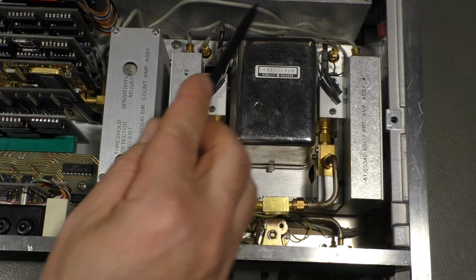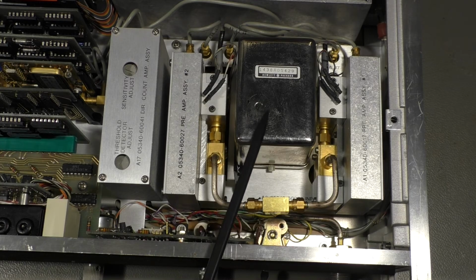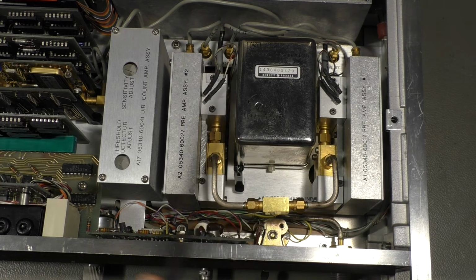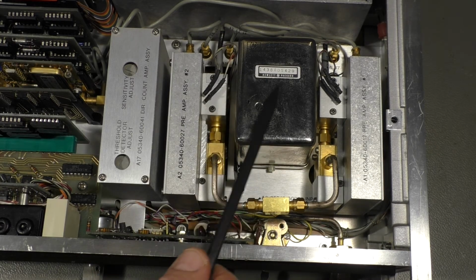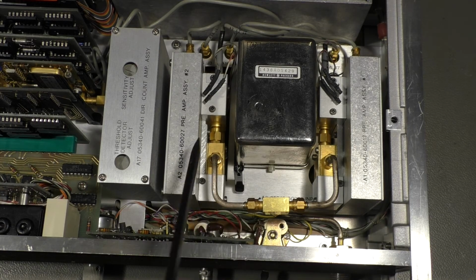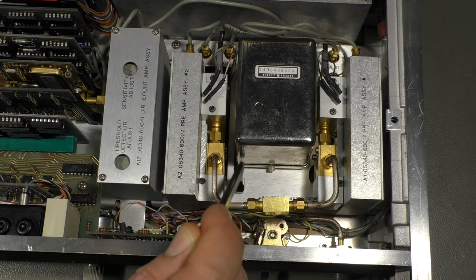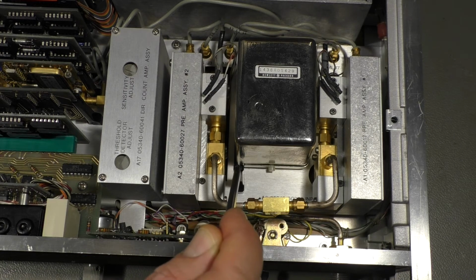That thing here in the middle, that's the crystal oscillator. It's an ovenized, so it's a heated, controlled temperature crystal oscillator. That's an option, because the original oscillator is just a board that goes in here. That's the board holder here.